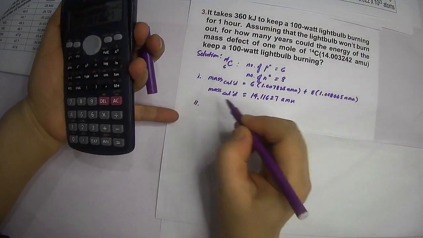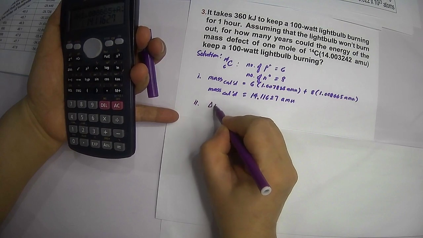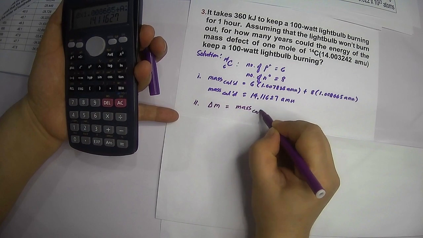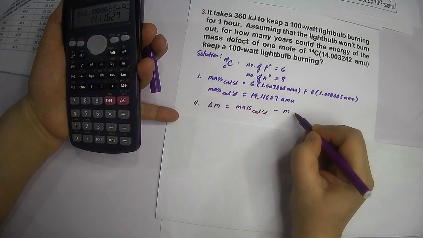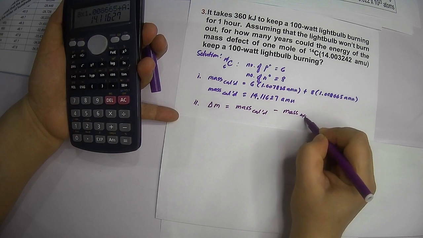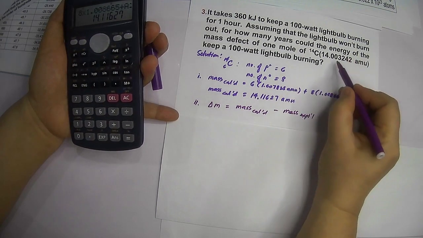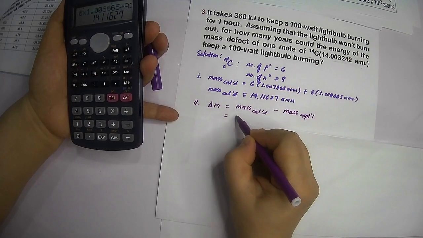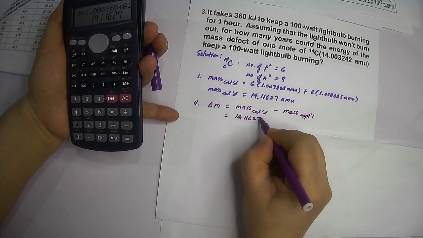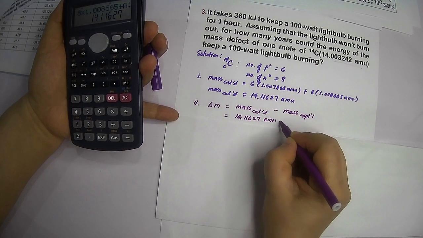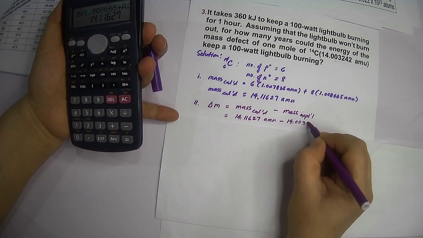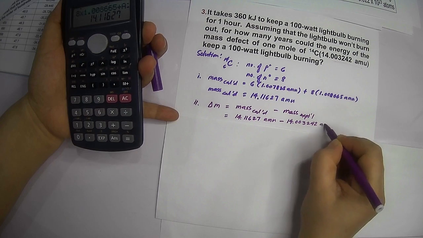Next step is we determine the mass defect, which is mass calculated minus mass experimental, which is given here. So we have 14.11627 atomic mass unit minus 14.003242 atomic mass unit.